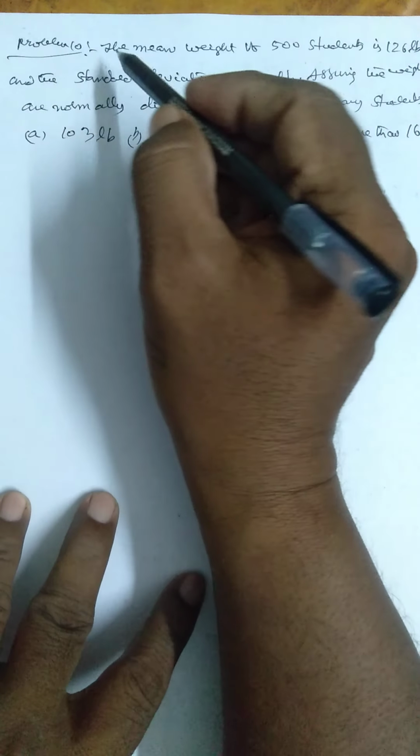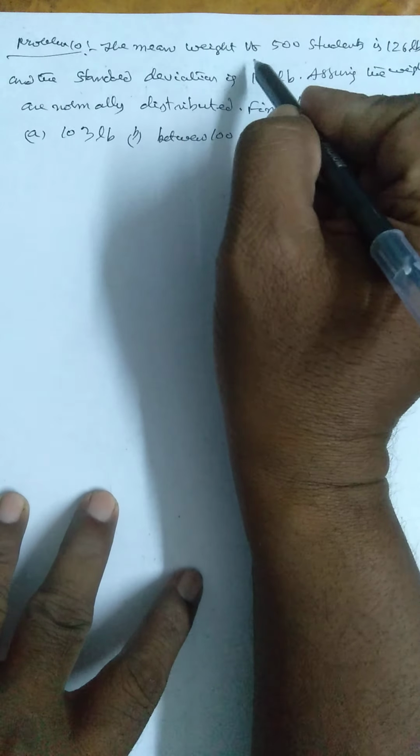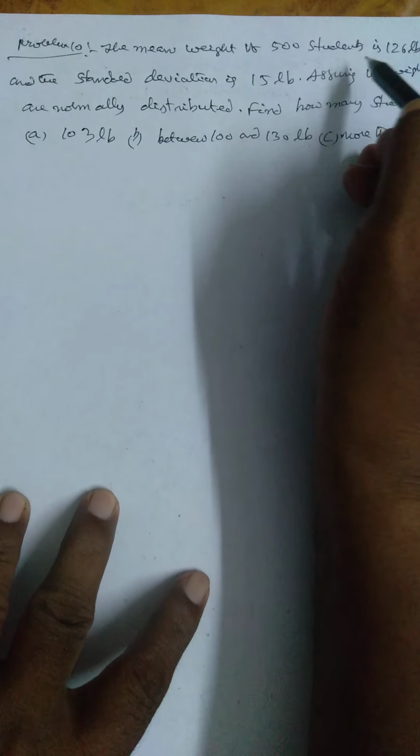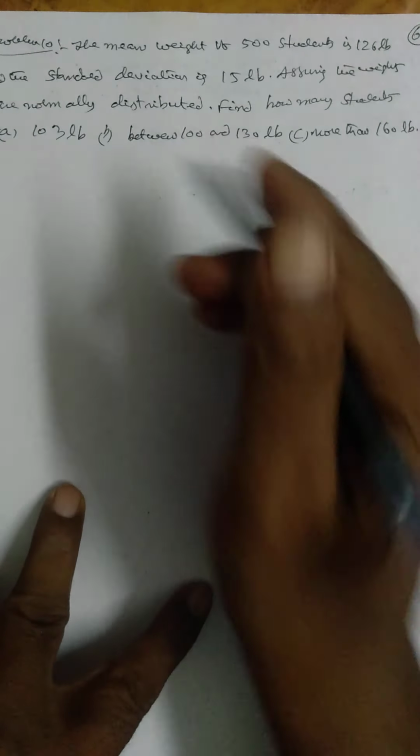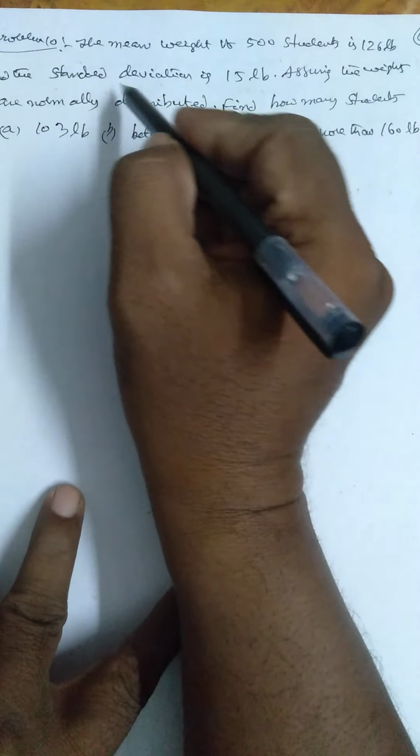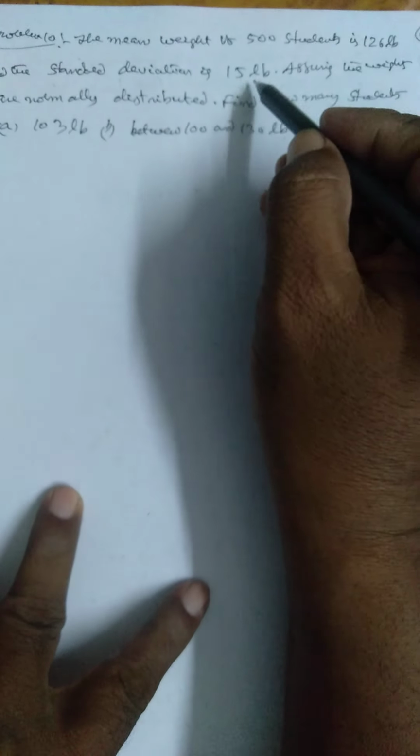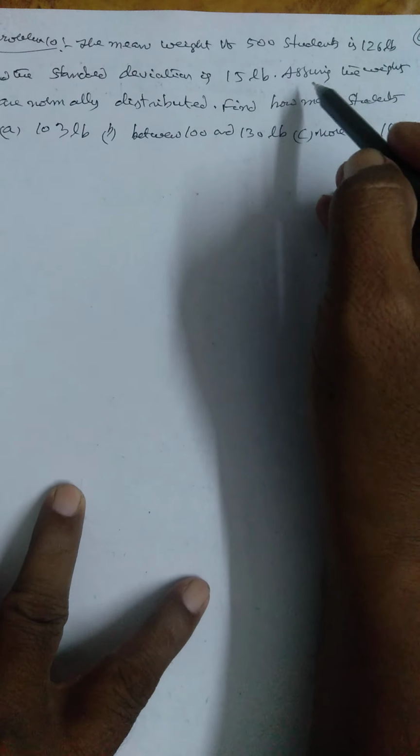Problem 10. The mean weight of 500 students is 126 lb and the standard deviation is 15 lb. lb means pounds.